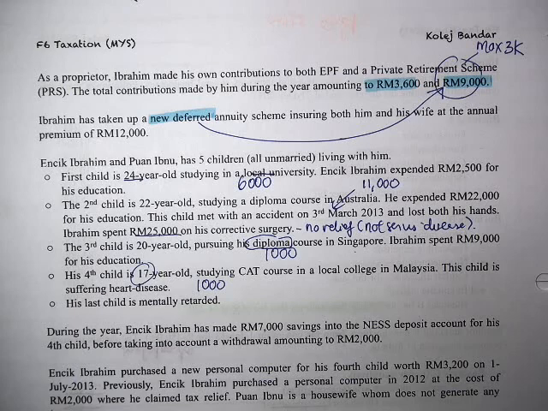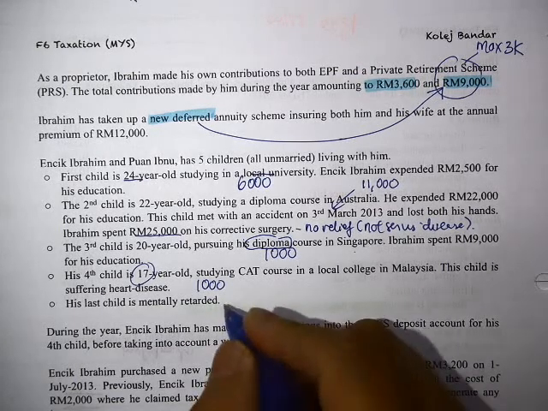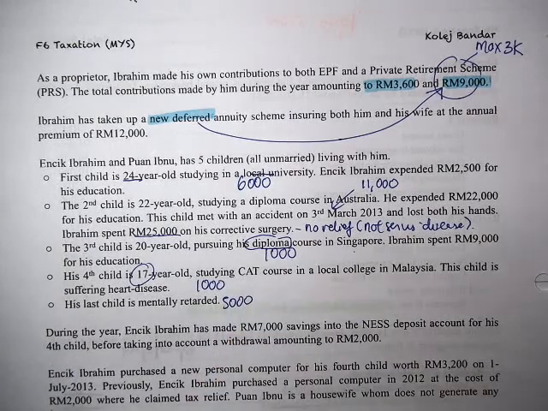Now the last child is mentally retarded. How much? 5,000. This is cacat. Okay, mentally retarded.